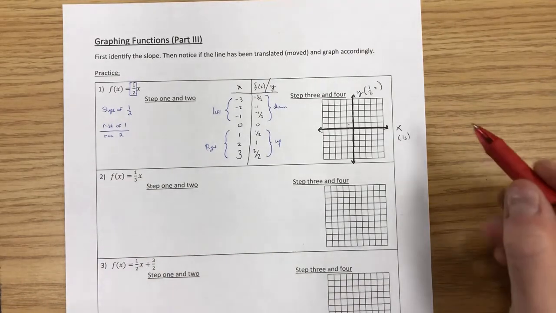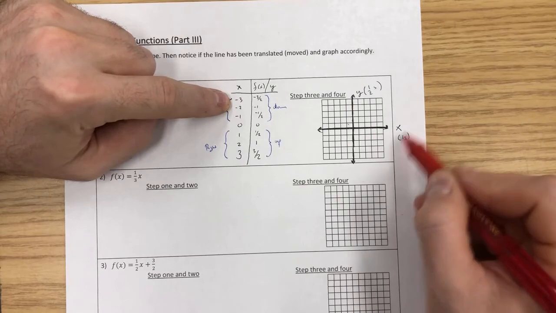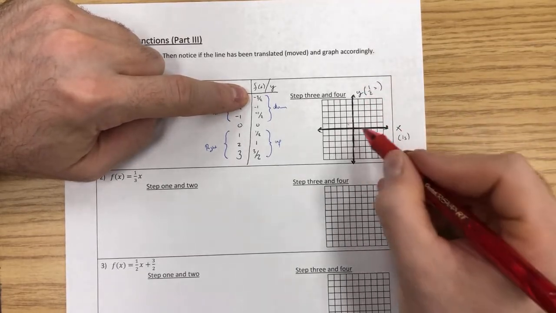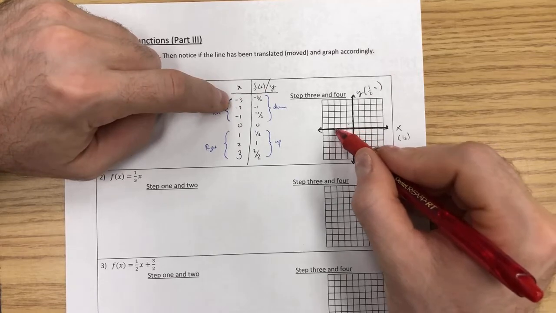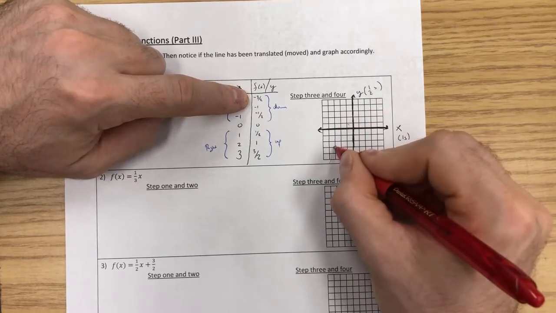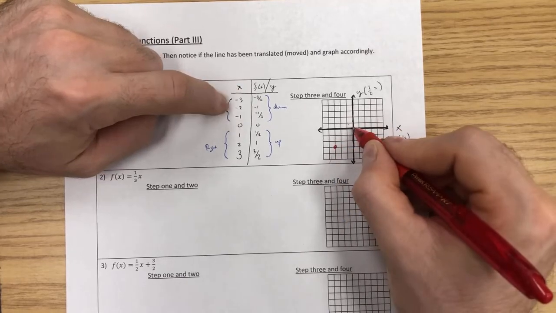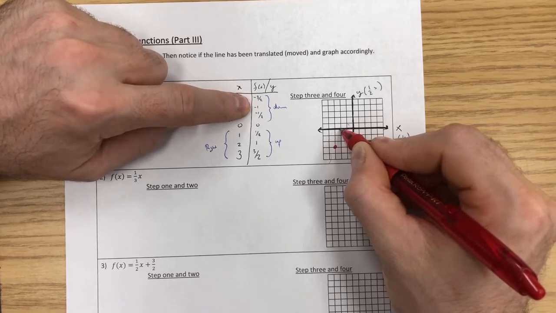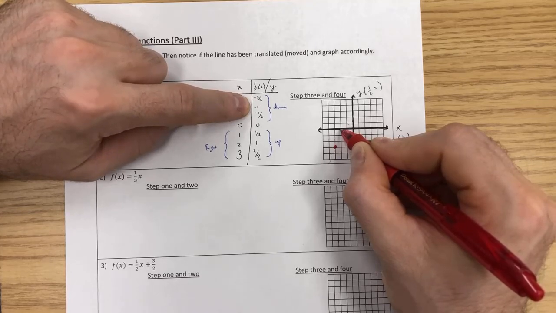Okay, and so let's do that. I'm going to go left by 3, counting by ones, and then down by 3 halves, counting by halves. So 1, 2, 3, down 1/2, 2/2, 3 halves. I'm going to go left 2, down 1, but I have to count by halves, so that's 2 halves.